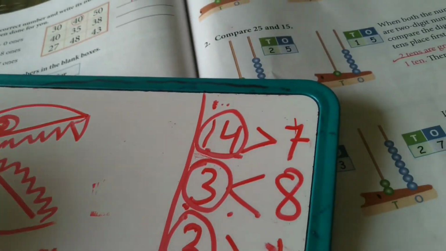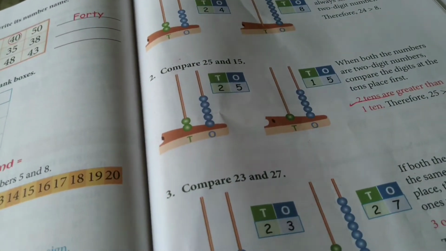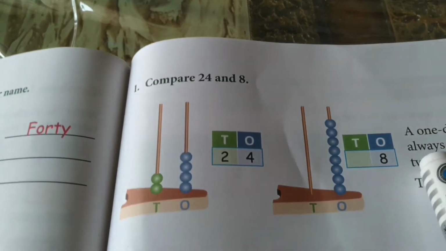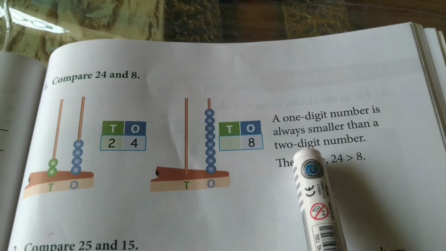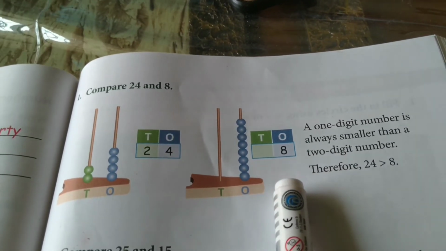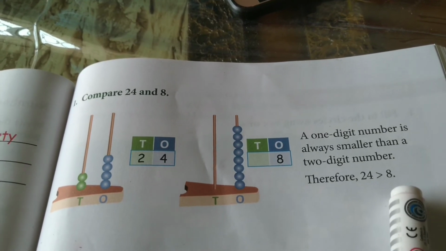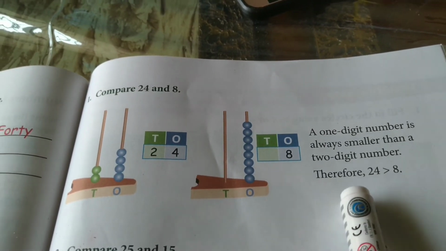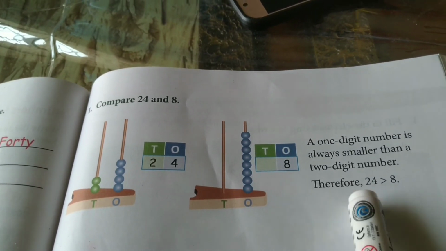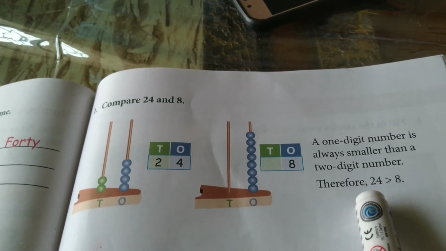Okay, let me explain some more from the textbook. So here we have comparing of numbers, right? Compare 24 and 8. If you have a one digit number and a two digit number, always the one digit number will be the smaller, right? The one digit number will be the smaller. 24 and 8, 24 is big and 8 is smaller. So 24 is greater than 8.